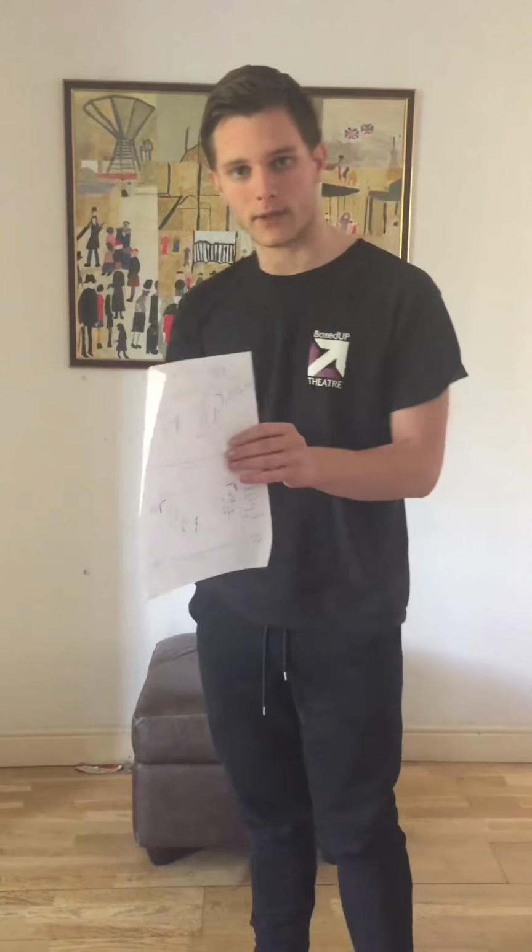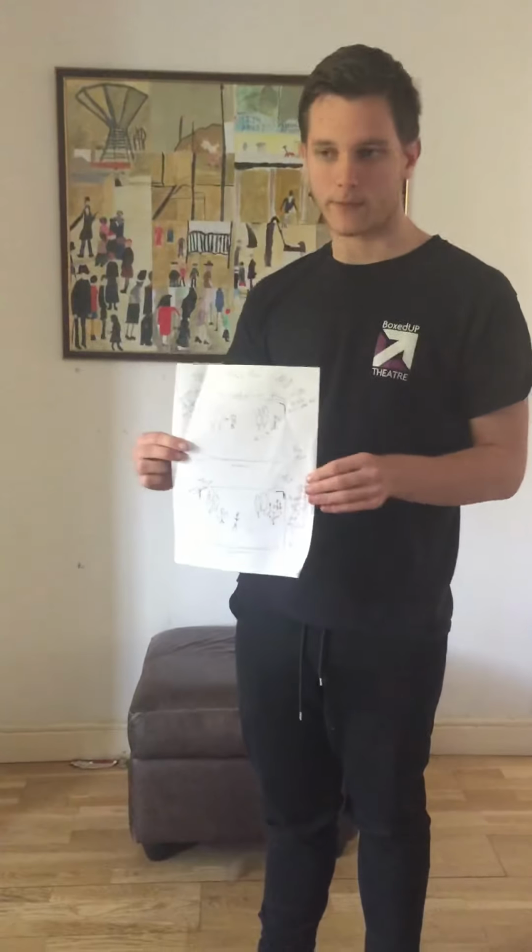Today's date is the 3rd of April 2020, and I'm just going to go through my stage plan for physical theatre that I've recently done. So I'm really excited. First of all, I don't know if you can see that, I've made a sort of sketch for a stage plan for if we were going to do Spamalot.